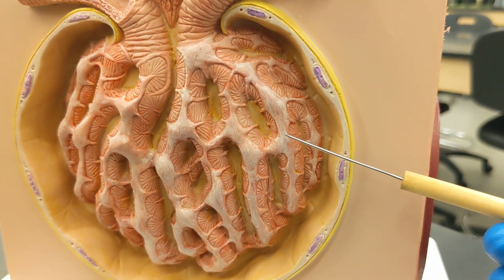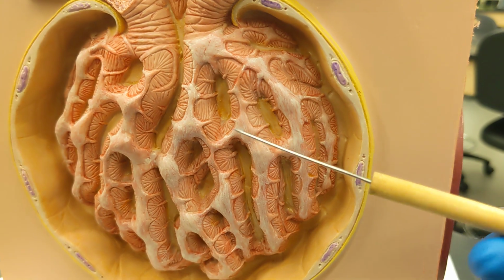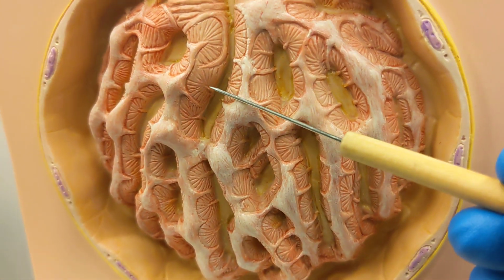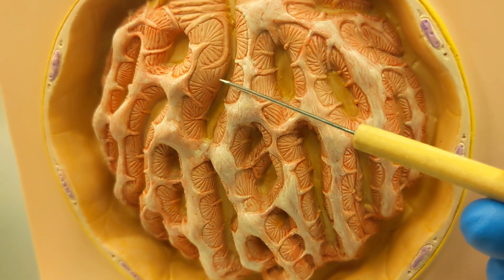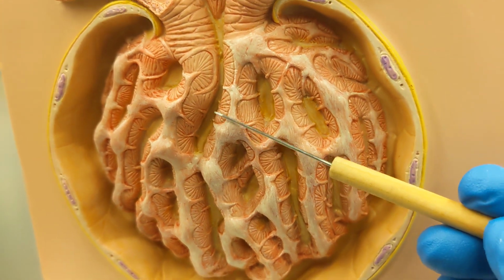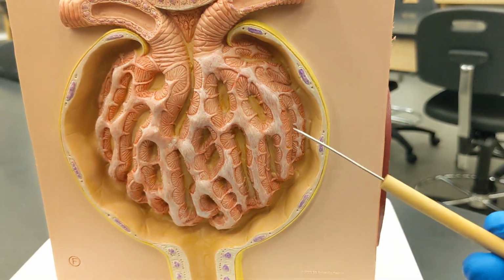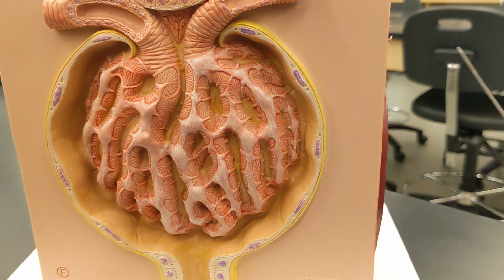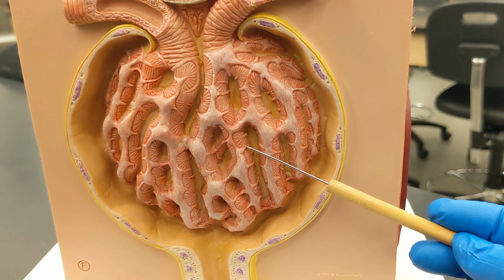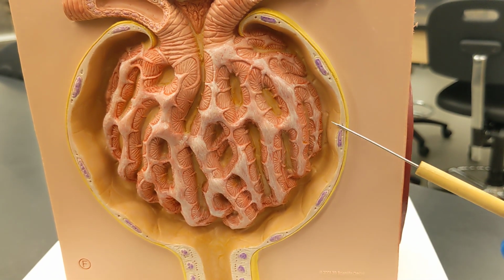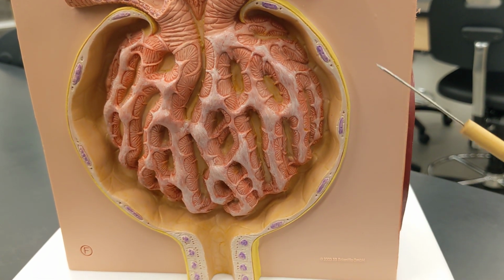Okay, the visceral layer is actually made of what are called podocytes. If you look really closely, you can see that these cells have a lot of little finger-like projections, which actually weave together to create filtration slits. Okay, so the entire structure here is called the renal corpuscle. Just the blood is the glomerulus. Just the capsule is Bowman's capsule.